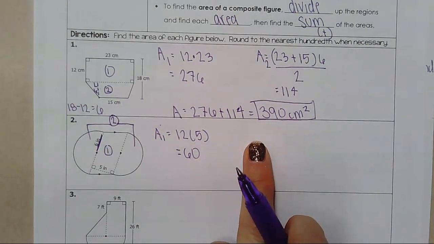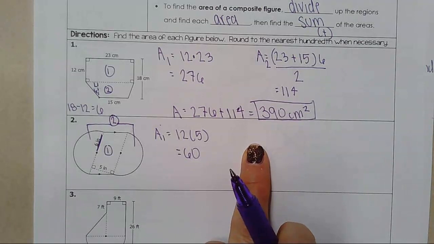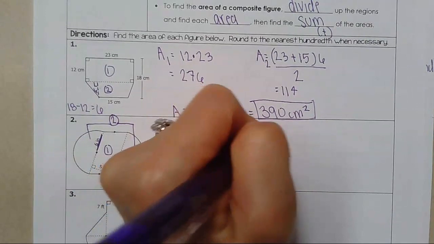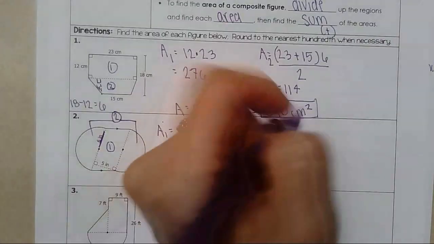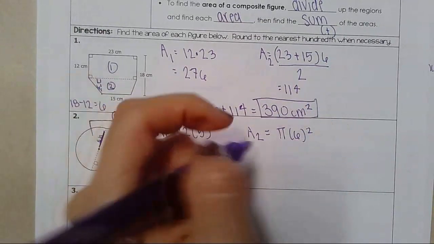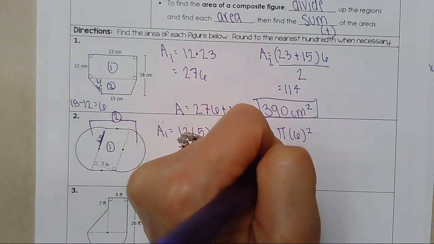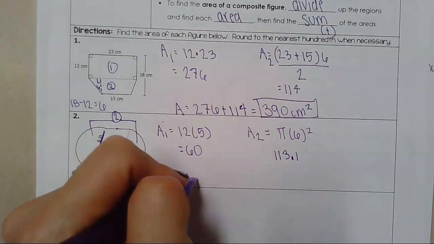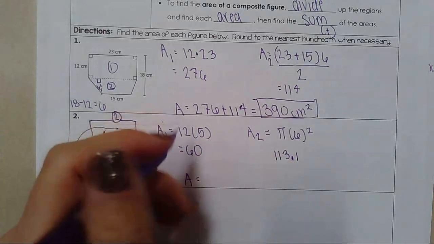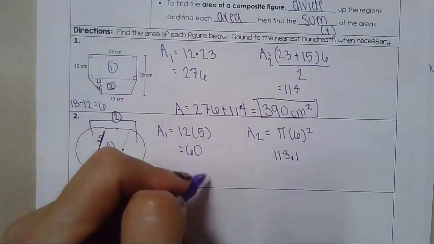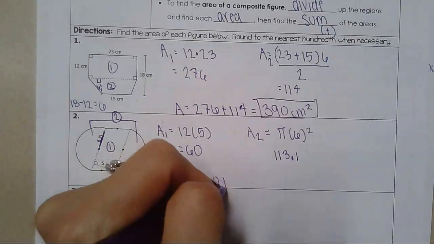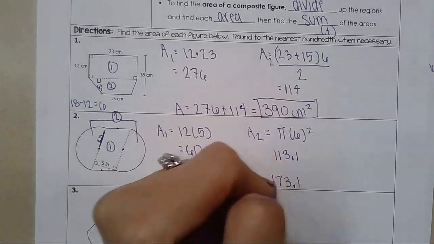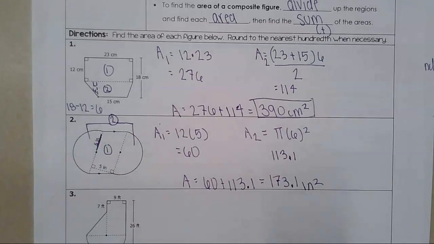Okay. For my next one, I'm going to go ahead and do pi times my radius, which is 6, and square it. I'm going to get approximately 113.1. And now for my overall area, I'm going to add them together, which is going to be 60 plus 113.1, which will give me 173.1 inches squared.